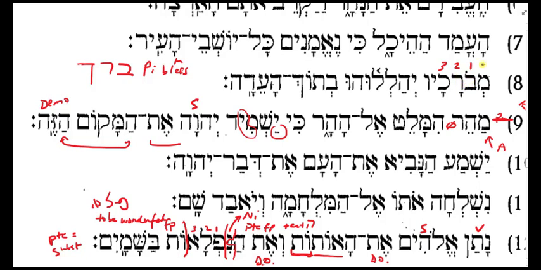Now, look over here. I have a mem prefix before the bet, and I have a vav hanging out on the back side. That vav could be a pronominal suffix vav, and it looks like the pronominal suffix vav when I have a plural noun that a pronoun is attached to, right?